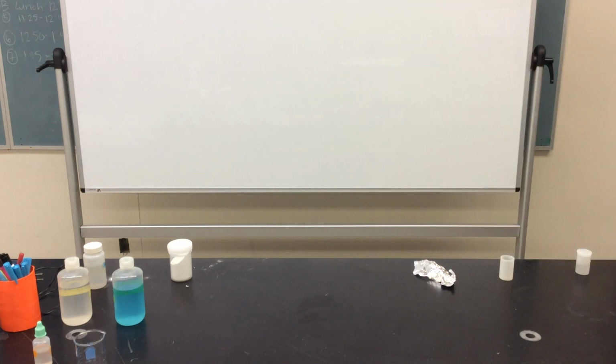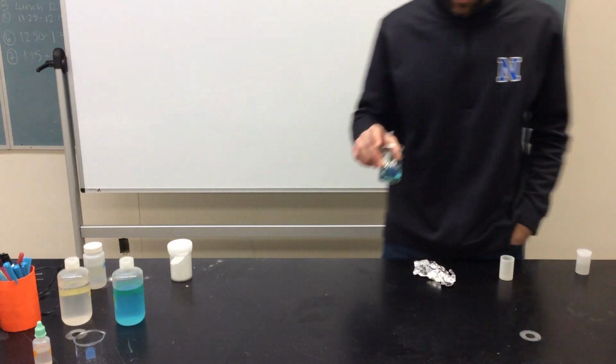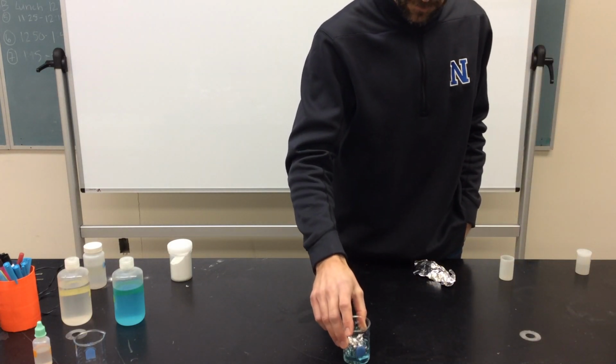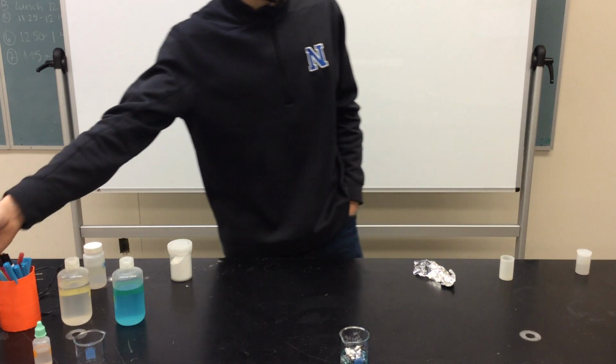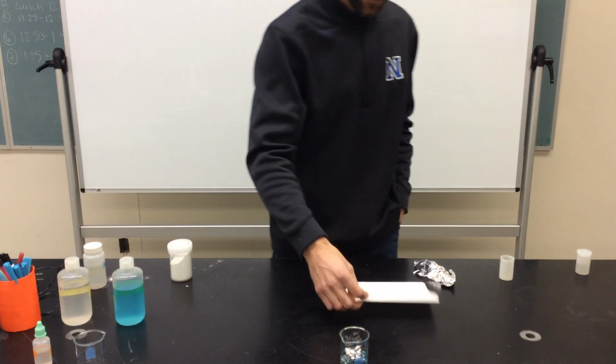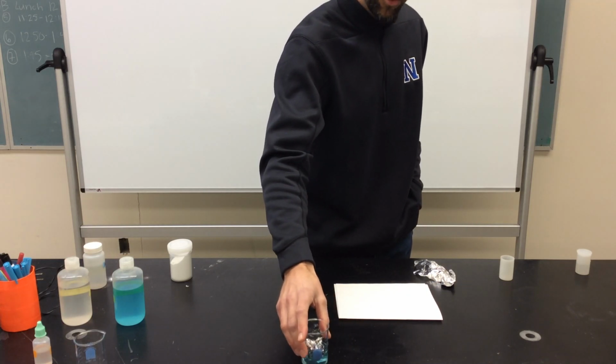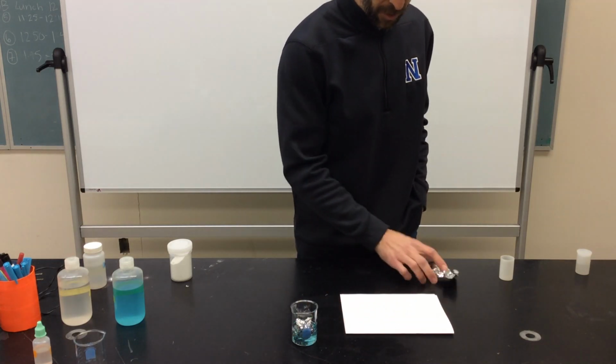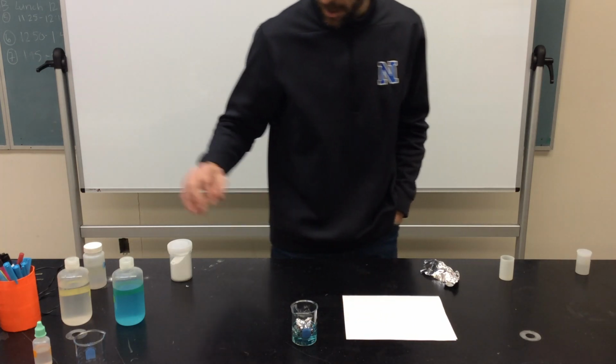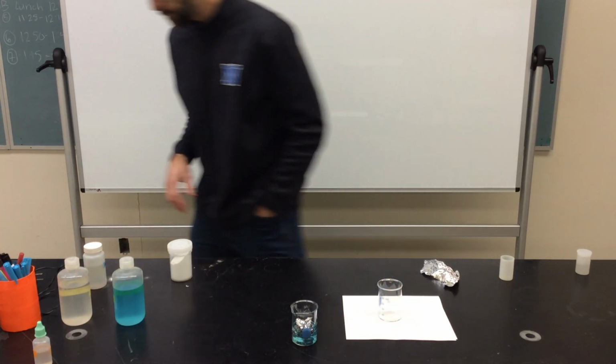I'm going to bring this over so you guys can see it. You can maybe start to see, we're starting to get some little bubbles on there, little fuzzies on our aluminum foil. And we'll come and take a look at it again in just a little bit. We're going to let this go for a little bit, and while we're doing that, I'm going to set up our next one. So we're going to let this aluminum foil and copper chloride sit for a little bit, and we're going to work with our next experiment.